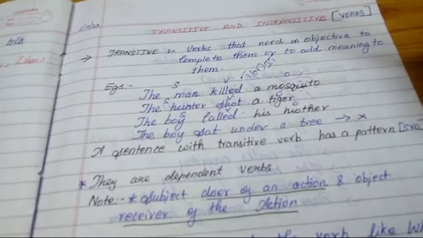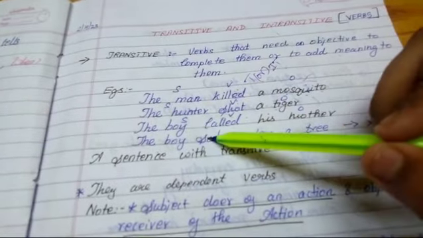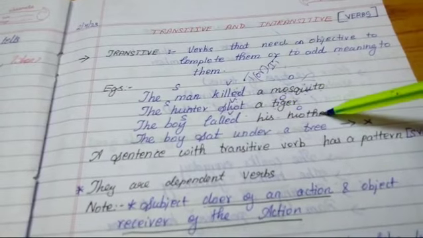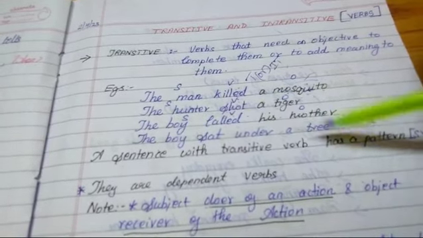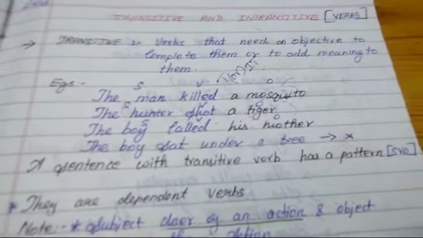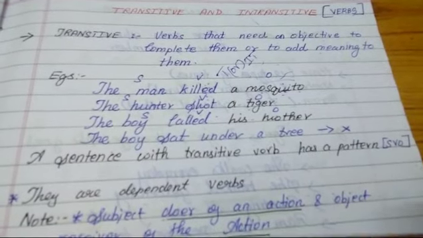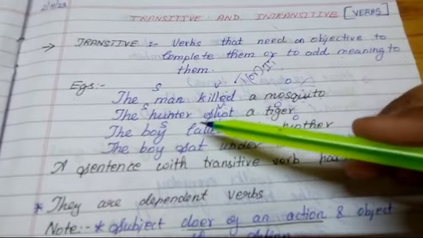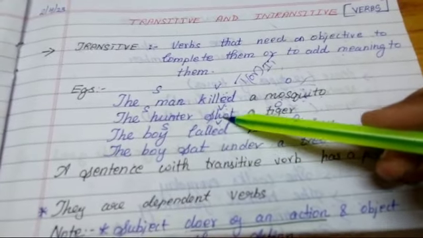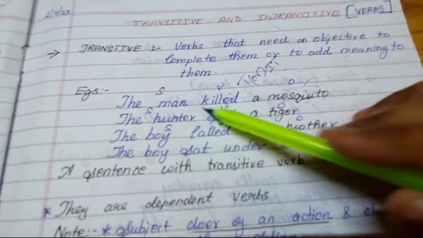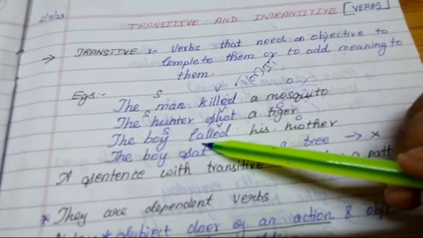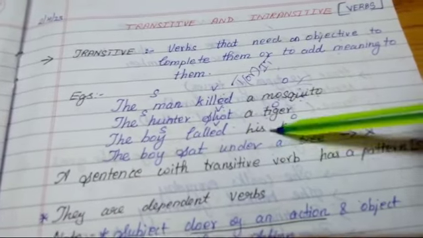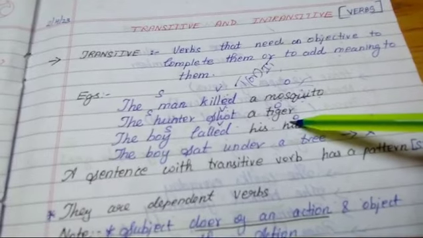Then, the boy called his mother. In this sentence, called will come under transitive verb. How? See, first I have found called, which is a verb. And I have found boy because he is doing the action of calling, and the calling is being received by the mother. So mother will come under object.